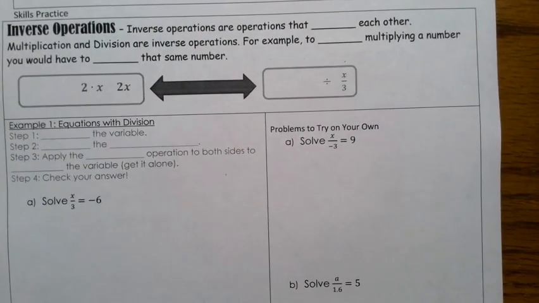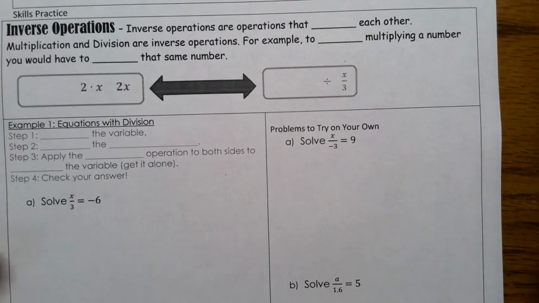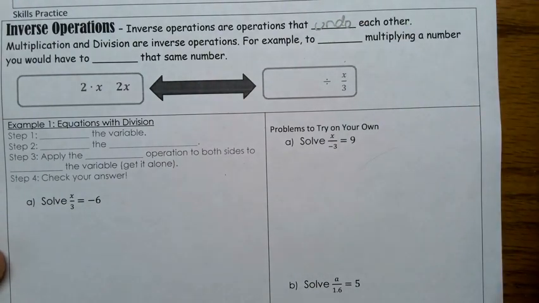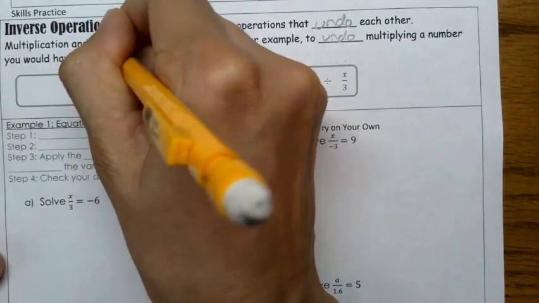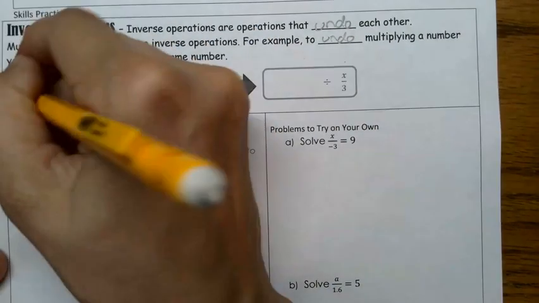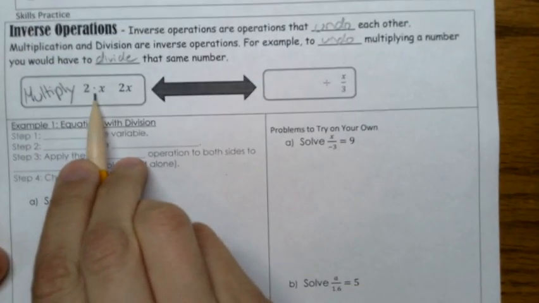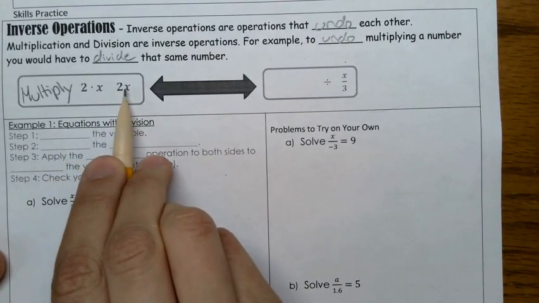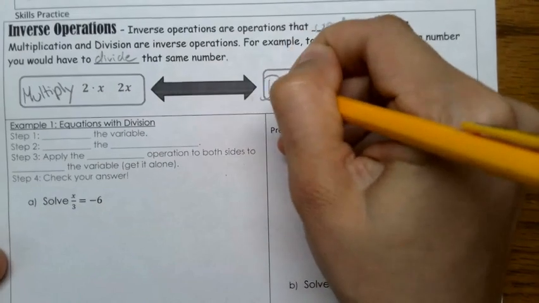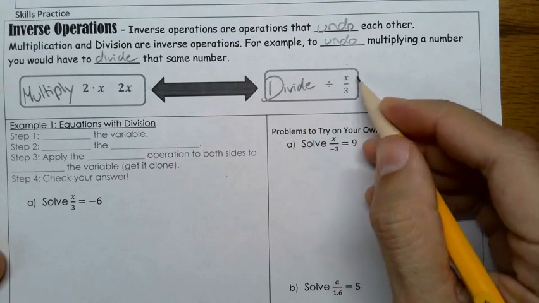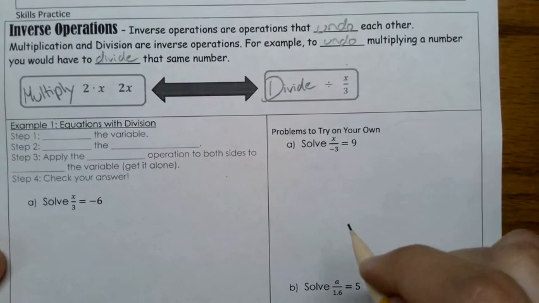So let's dive into those inverse operations. Just like our last lesson, inverse operations are operations that undo each other. Multiplication and division are inverse operations. Those are the two we're focusing on today. For example, to undo multiply a number, you would have to, well, it's the opposite of multiplying, divide that number. So when you see multiplication, you will either see a dot like this, 2 multiplied by x, or they'll be right next to each other, 2x. Those are both multiplication. For division, it may look like a division symbol, and then a lot of times it'll look like a fraction, like x divided by 3. So those are the two ways you'll see it.